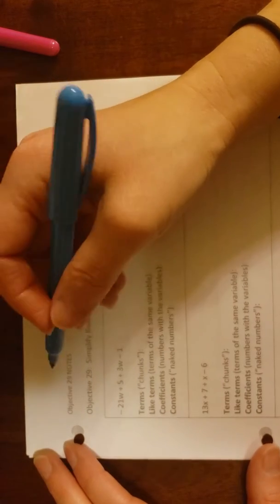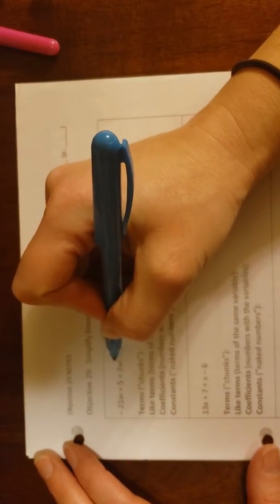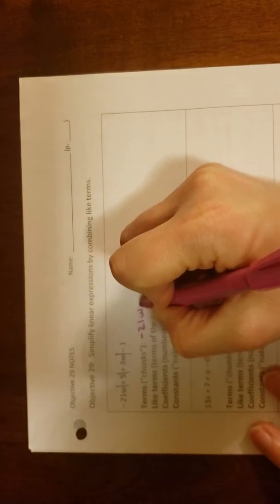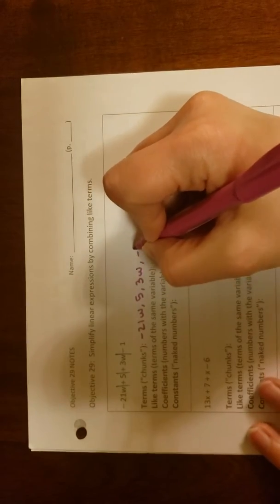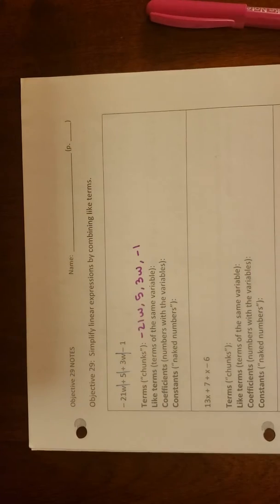Okay. So remember from objective 28, when it's tough to tell where a sign goes, you can find a sign, draw a line to the left so that you can see what the chunks are, or the terms. So negative 21W is a term, 5 is a term, 3W is a term, negative 1 is a term. When we're asked the terms of an expression, we can just list them out and separate with a comma. You don't need to write the positives for the positive ones. Just list them out like so.